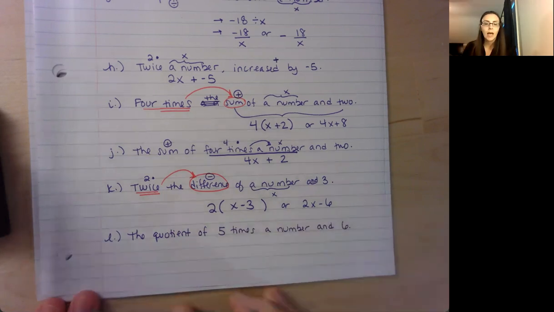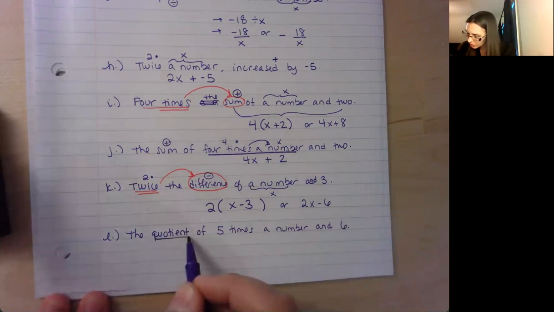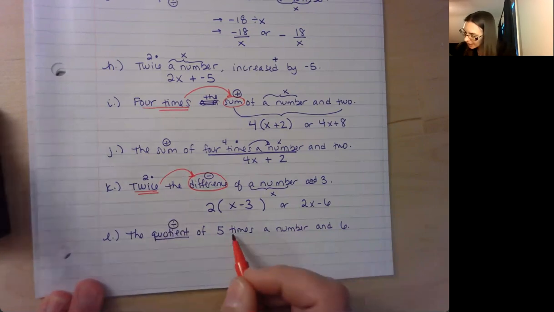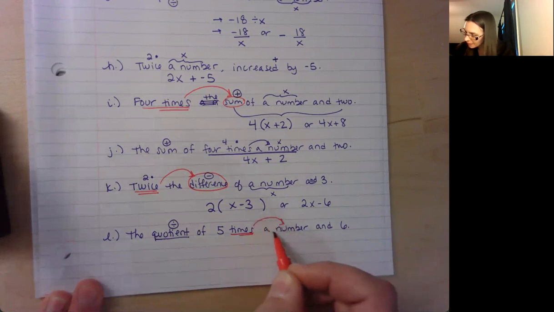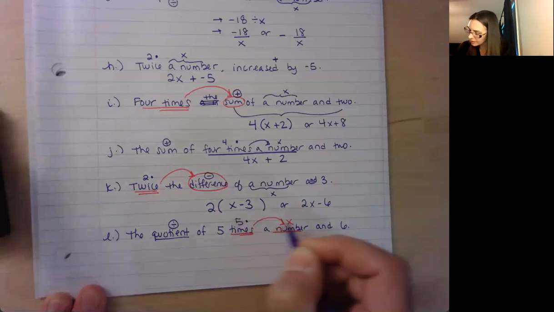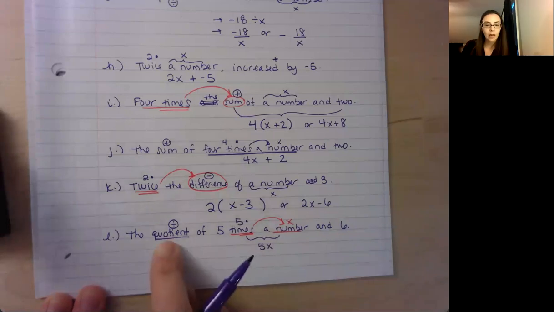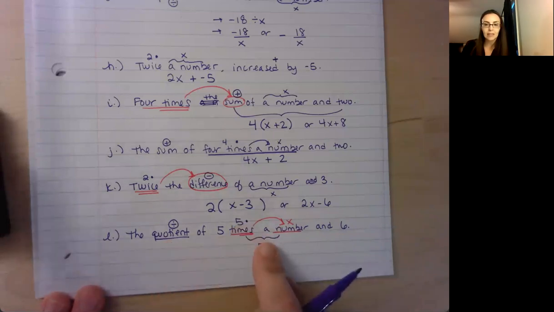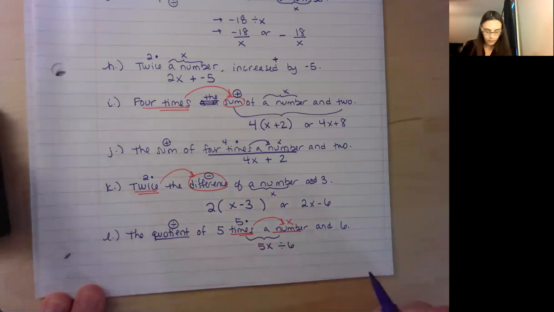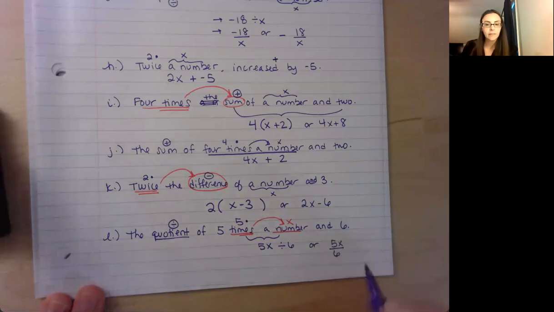So the quotient of 5 times a number and 6. So quotient, remember, means division. So we have some sort of division here. And I am multiplying. So I'm doing 5 times a number. So we're doing 5 times that x. So this piece here is going to be 5x. And I'm doing the quotient of 5 times a number and 6. So I'm going to be doing 5x divided by 6. Or you usually write it like this, 5x divided by 6.